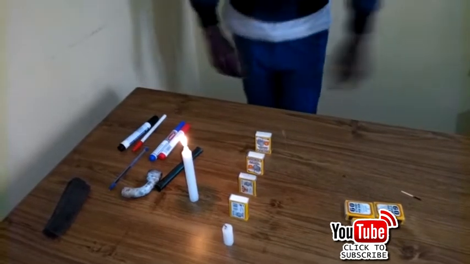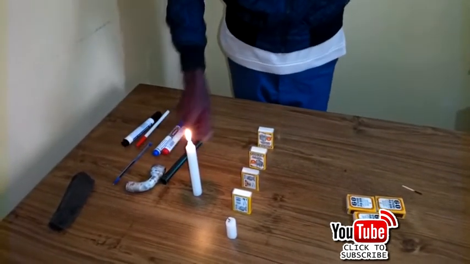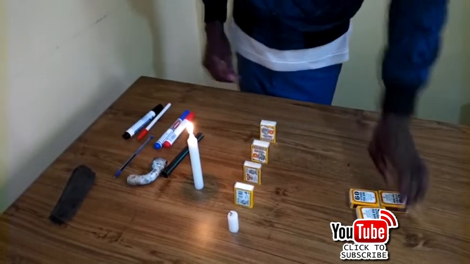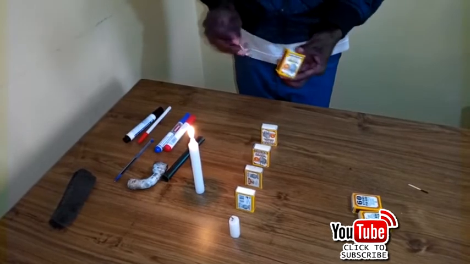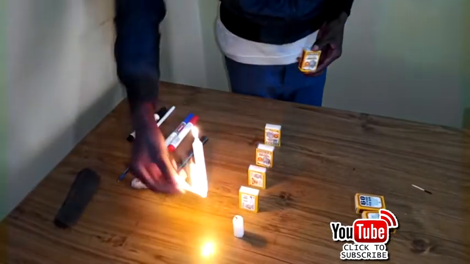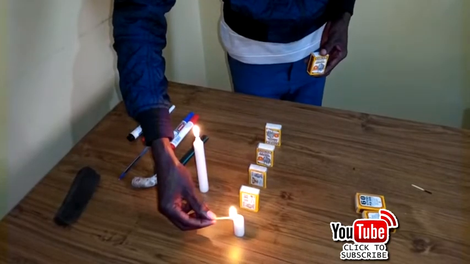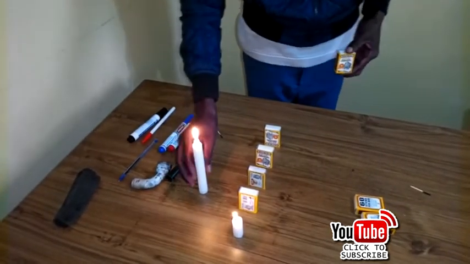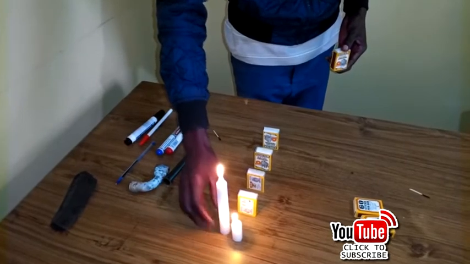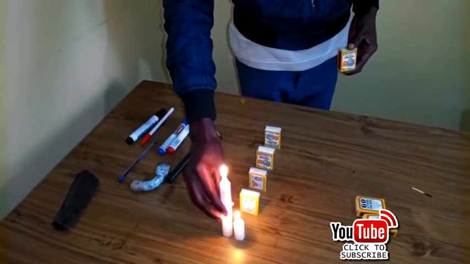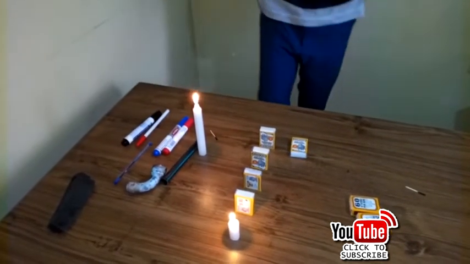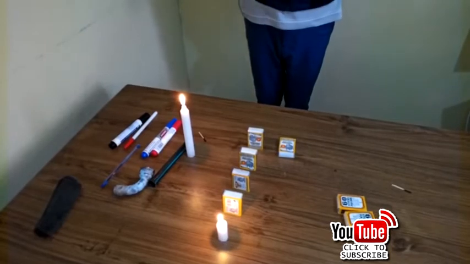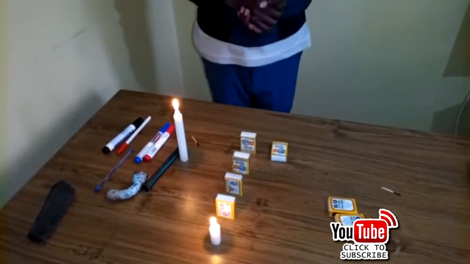Then you are going to write an observation if you have seen the light. So you're going to try that experiment. Don't use a very long candle because this candle is taller than the matchboxes. That is why I have a small candle. And up to that point, that is the end of our experiment.